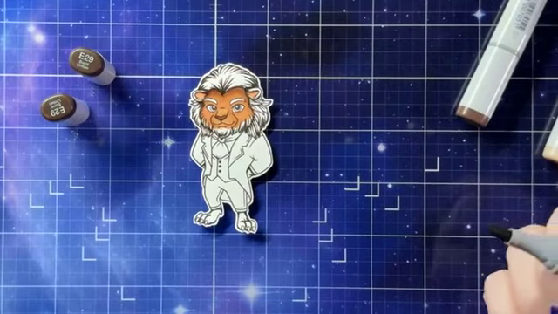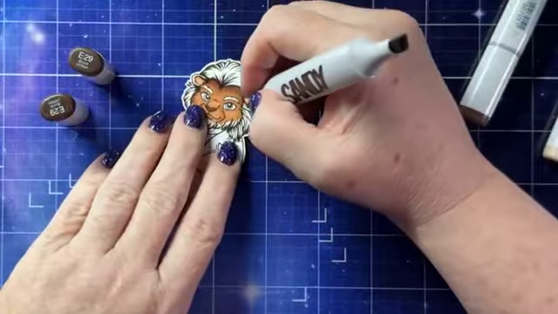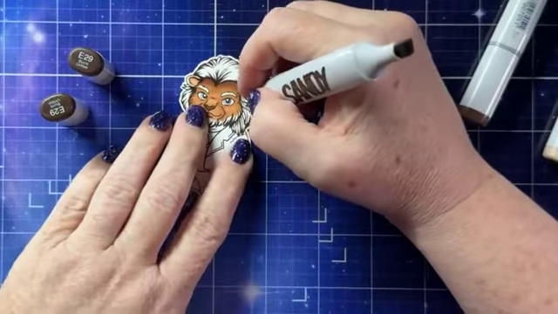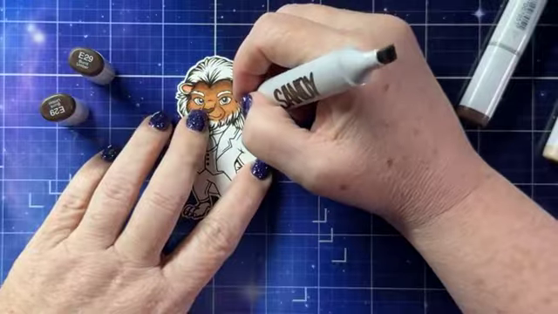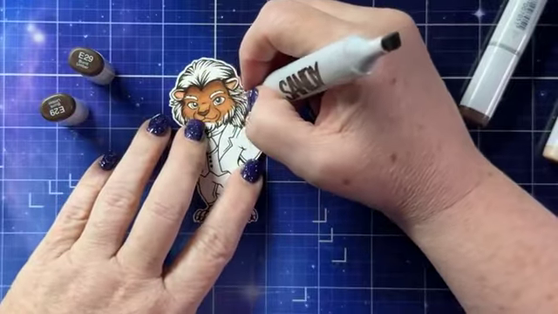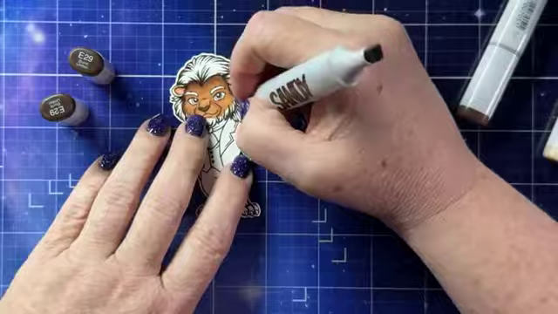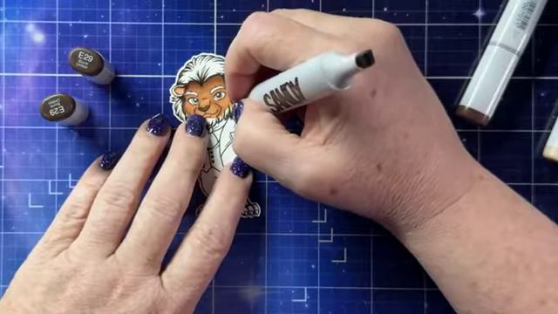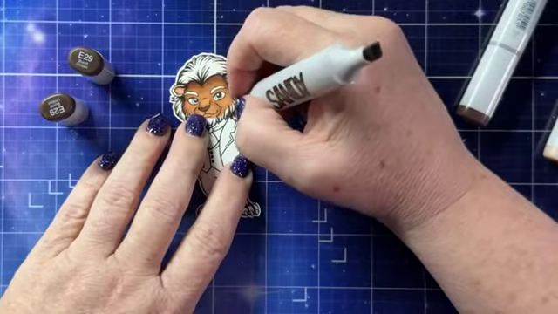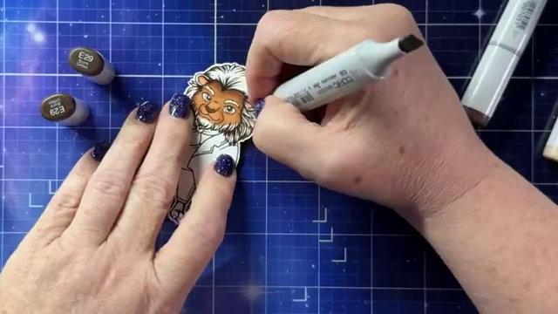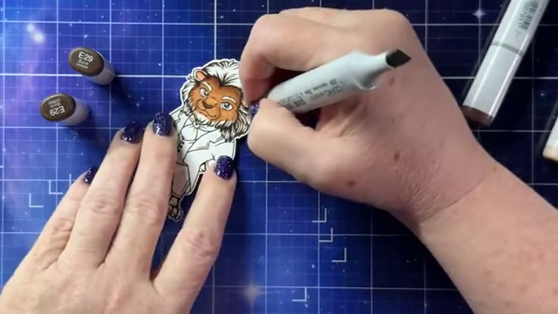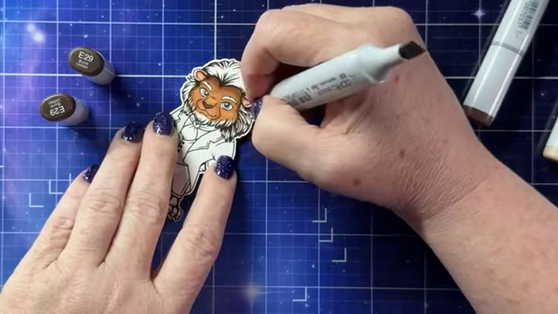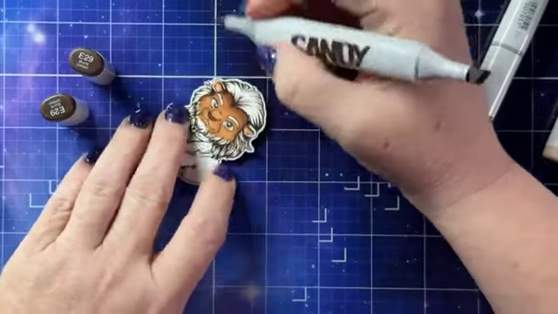E29 is also dark, so we're going to add small amounts of it here and there because it's a little more of a red brown than the deep dark brown we have on there. So we're just adding a little bit in different areas. It's just practice, practice, practice.